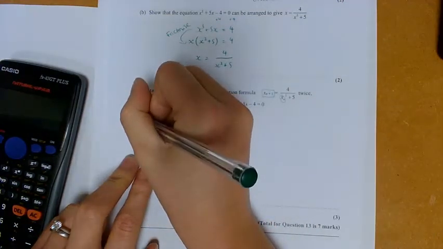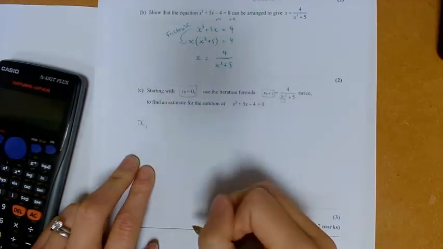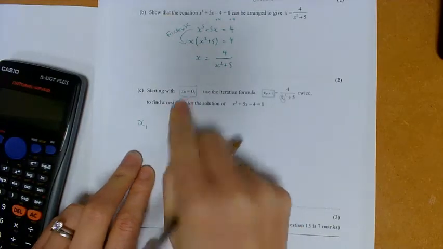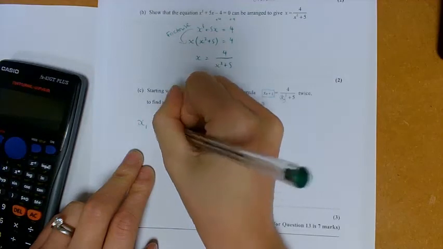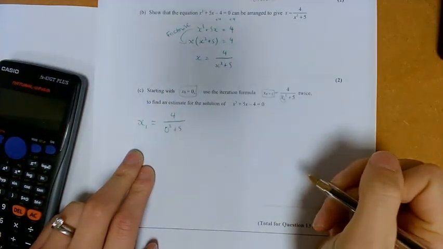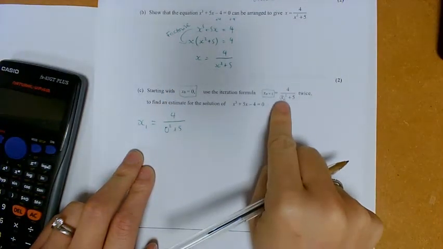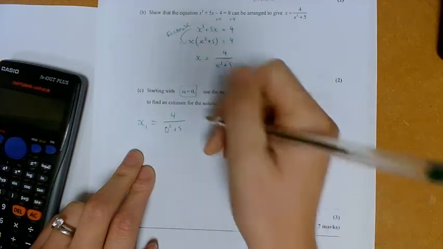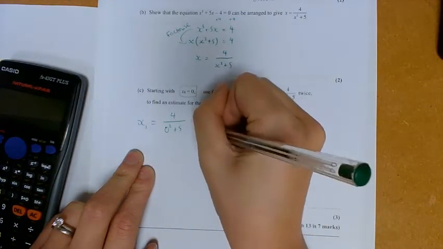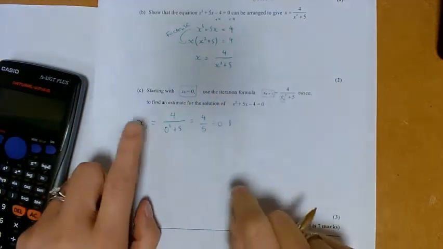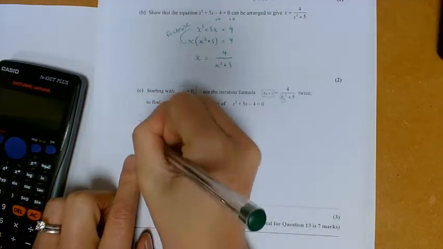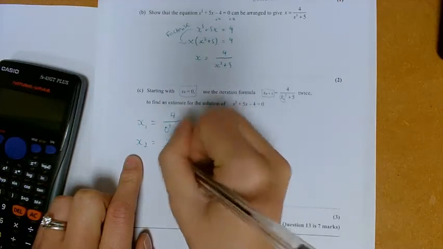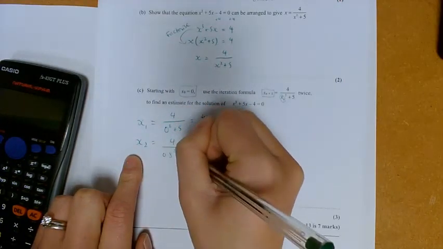So to get the next x, x1, because we've got x0 at the minute, we're going to do 4 over 0 squared, add 5. Okay, so we're taking the current x, 0, squared it and add 5. And that's 4 over 5, which is 0.8. So that's x1. We're now going to use our x1. So to get to x2, we're going to do 4 over 0.8 squared, add 5.